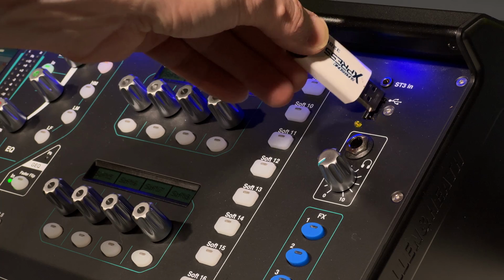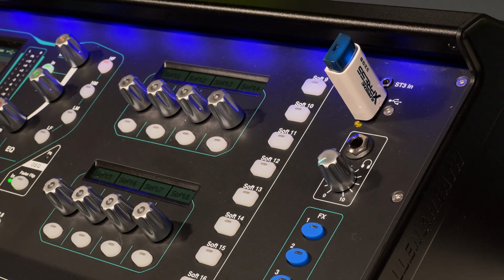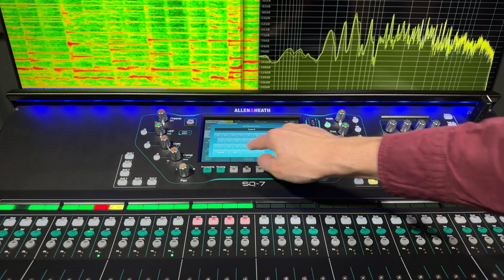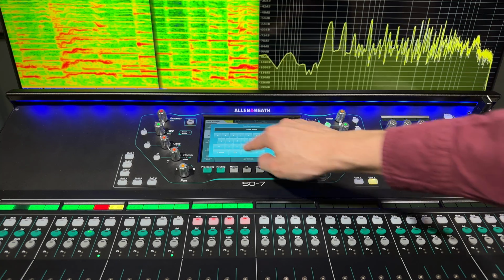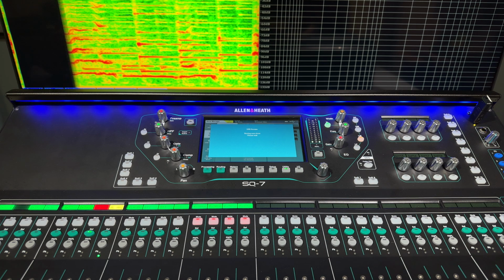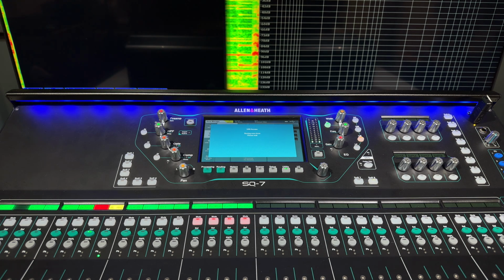So, as an example, say I'm mid-show and I'm multi-track recording to my laptop and I want to save my show file or my scene file to my USB memory stick that I just found. Well, I should not do that, because performing any save or load operation to a USB memory stick will mute all USB audio going to the laptop.